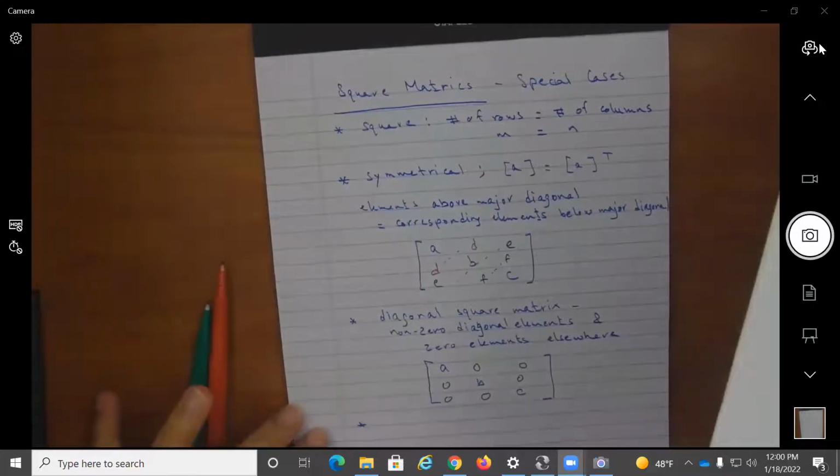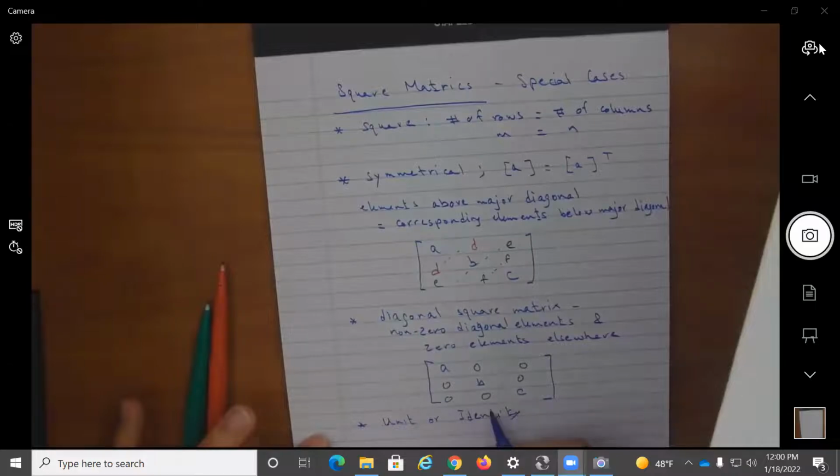Next, a unit or identity matrix, usually referred to as I, and this is a square matrix.